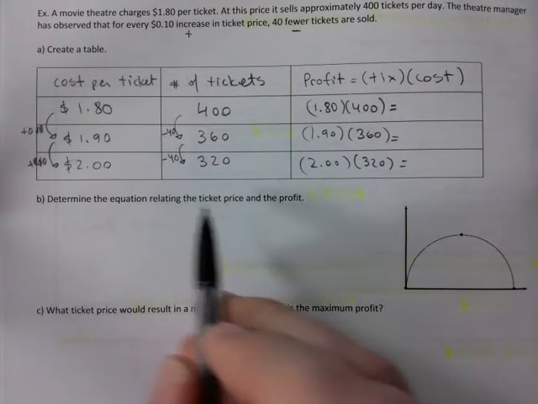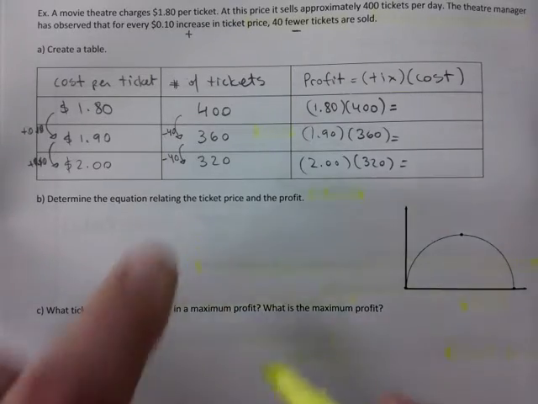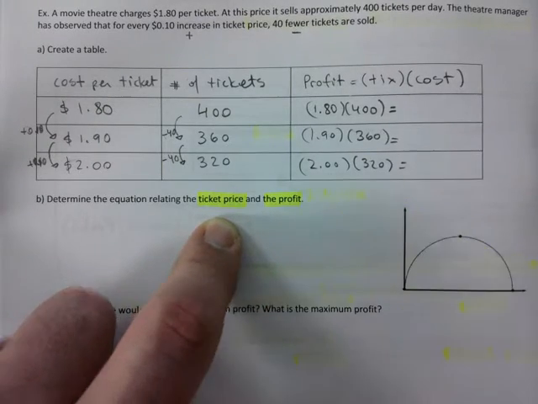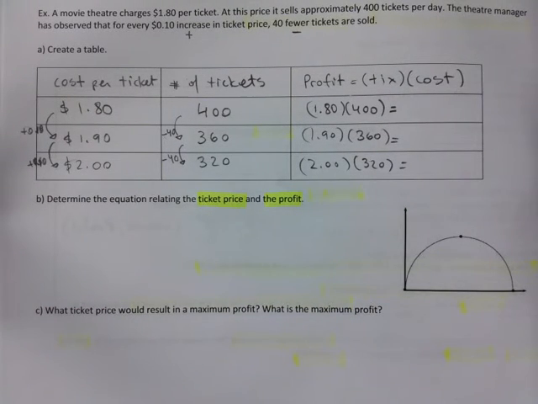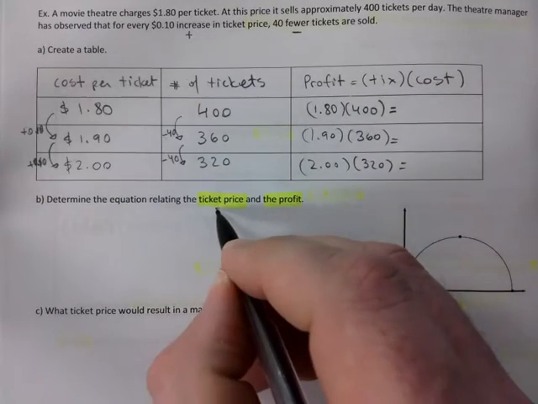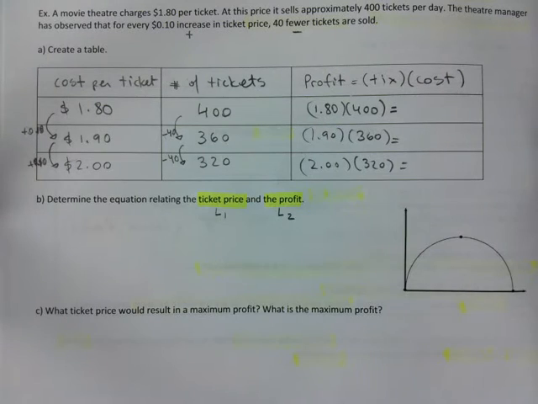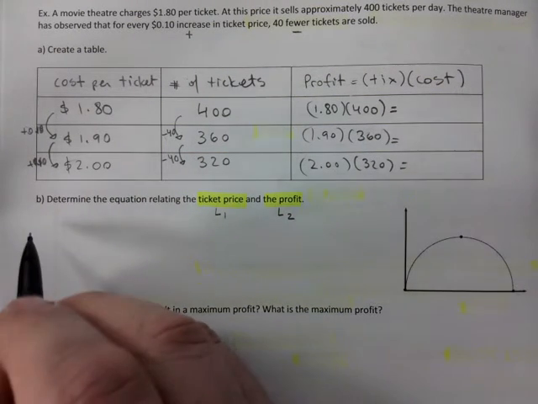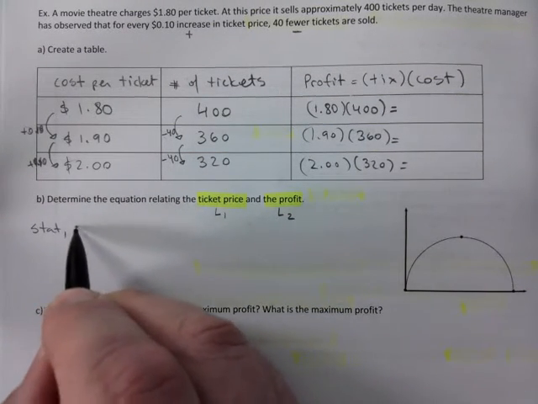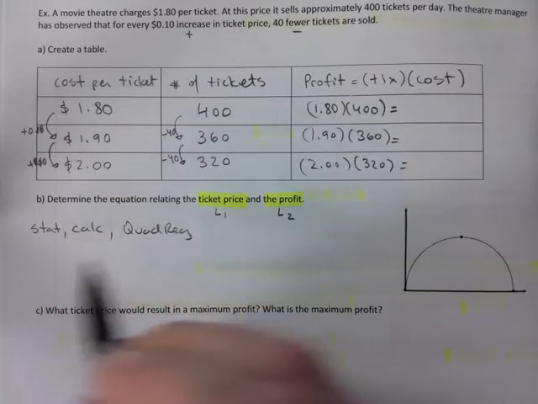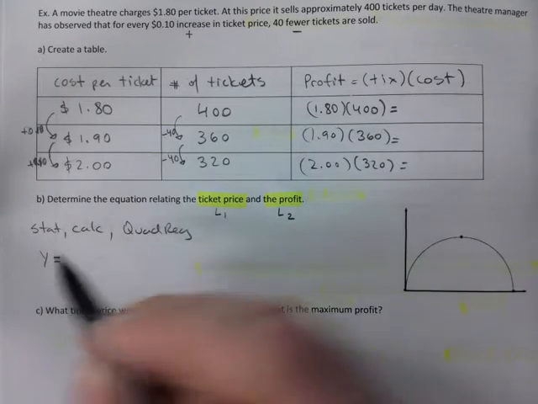Determine the equation relating, watch this, what relating what? The ticket price and the profit. That gives it away right there. And I will always be very specific there. That means that I will do the following, right? I will put the ticket price into L1 and I will put my profit into L2. So we need to go stat, calc, quadreg, and we're going to come up with our equation.